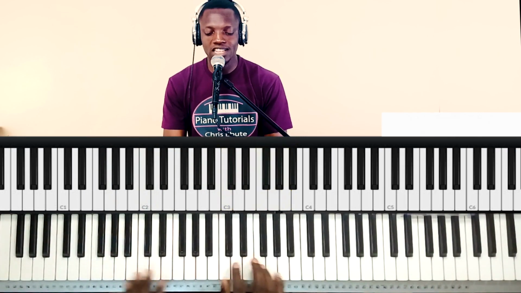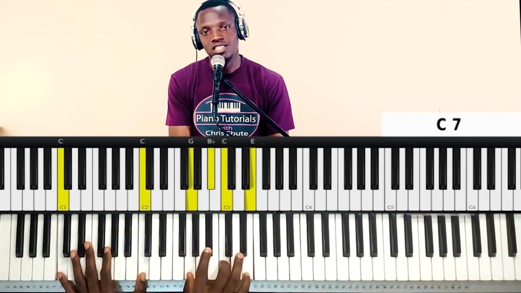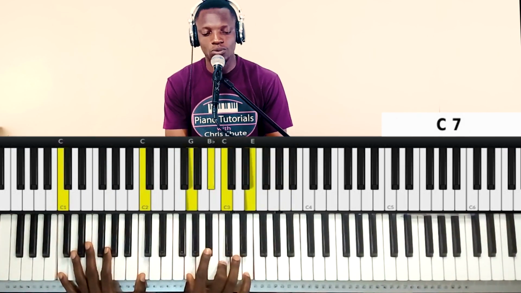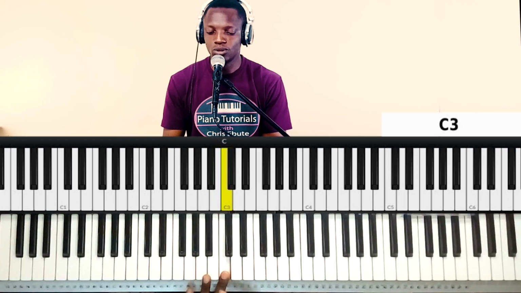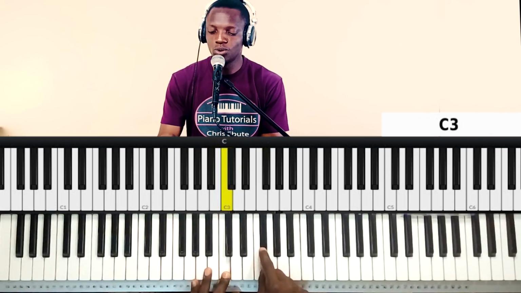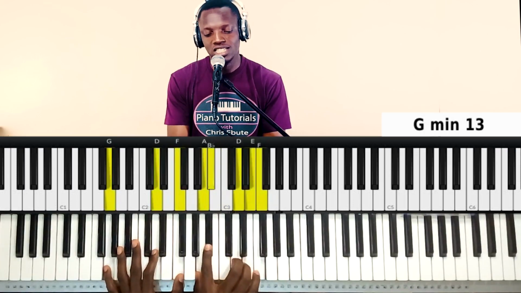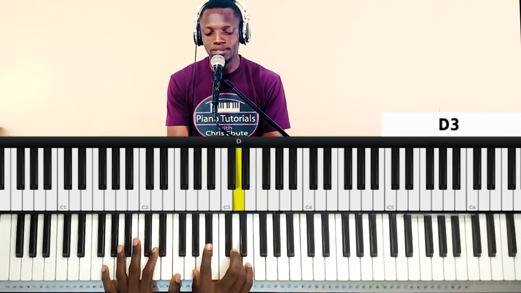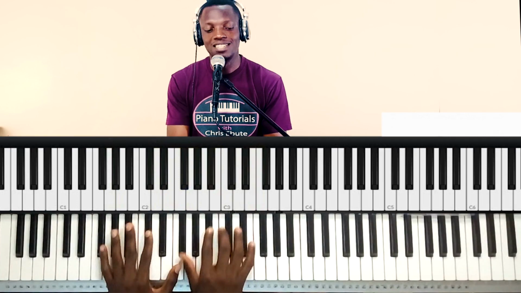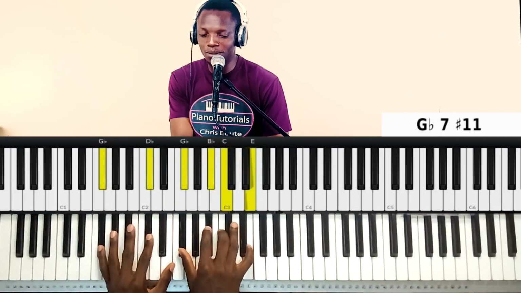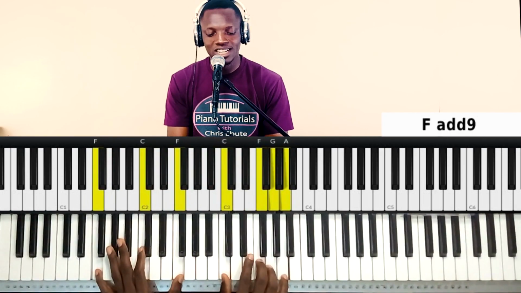So I substituted the C dominant 7 chord with the tritone sub. So tritone sub is just 3 whole steps away from the root, right? So tritone sub of C will be 1, 2, 3, F. So instead of playing something like this, I decided to play like this. Tritone sub, then 4.